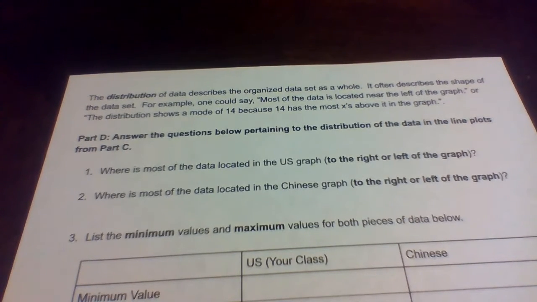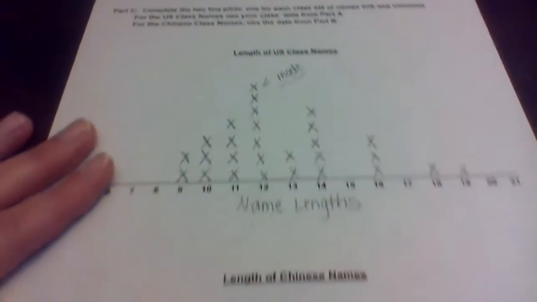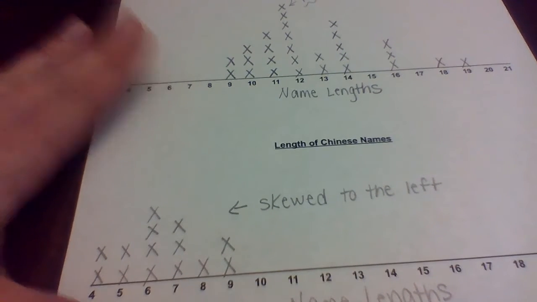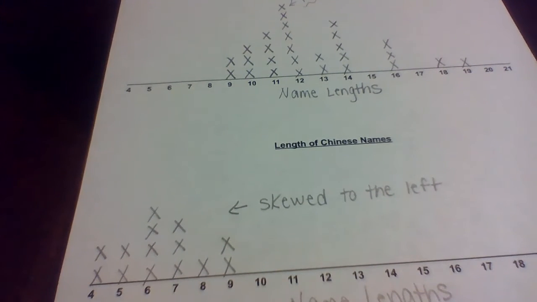So I'm writing a note here that the data is skewed to the left, okay? Because most of our data is to the left of that graph. So I'm going to circle here that it's to the left and write that it's skewed to the left on your answer sheet.